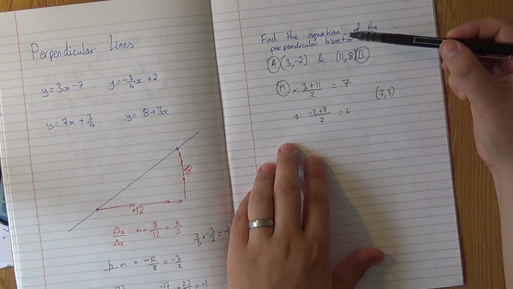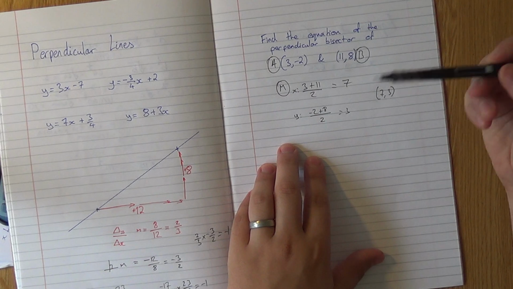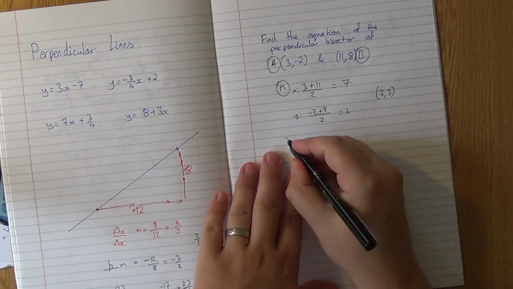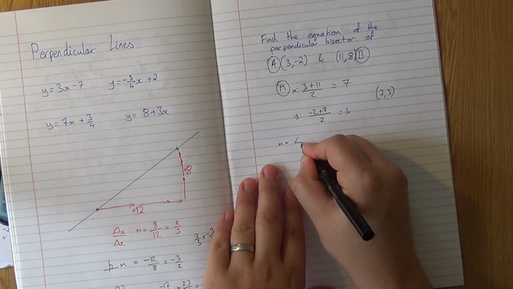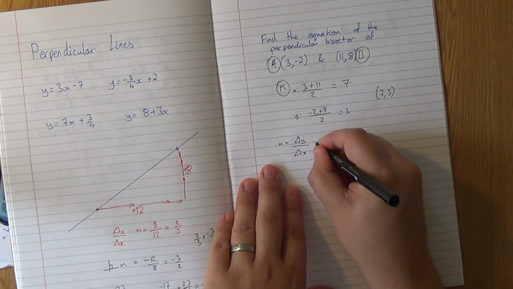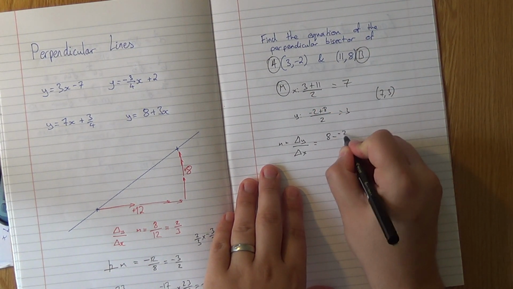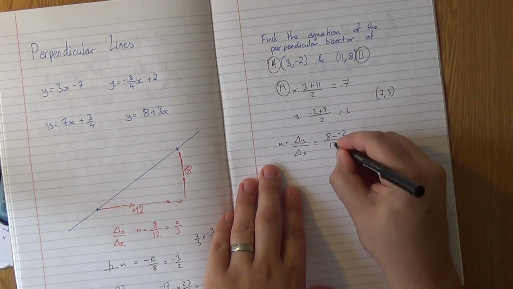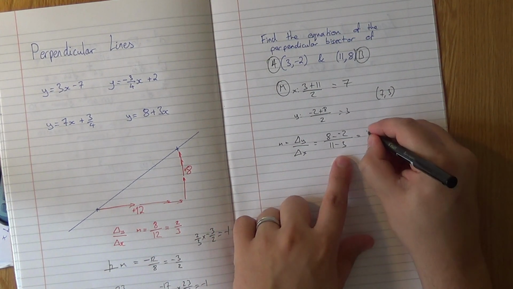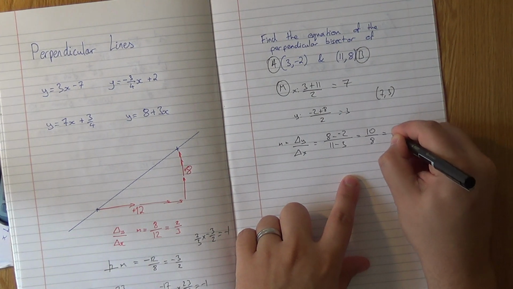So to find the perpendicular bisector, we need to first of all find the gradient between these 2 points and then make it perpendicular. So the gradient between these 2 points is the change in Y over the change in X, which is 8 take negative 2 divided by 11 take 3, which gets me 10/8, which simplifies down to 5/4.